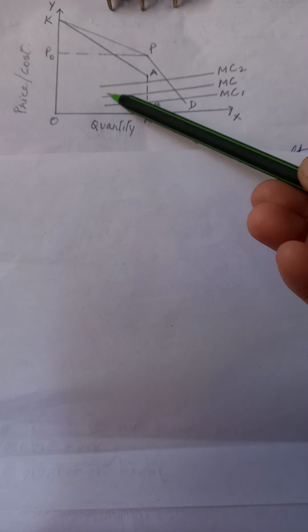Now we will take up some situations. What will happen if there is a change in cost, and what will happen if there is a change in demand? Okay. Now this particular diagram shows what will happen if there is a change in cost. In the diagram, we have this MC over here as the original marginal cost curve.